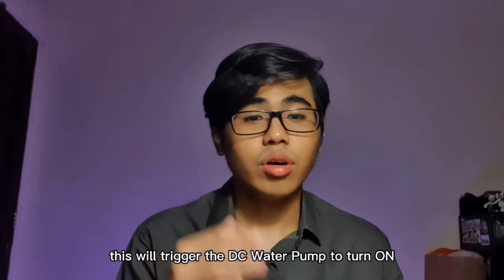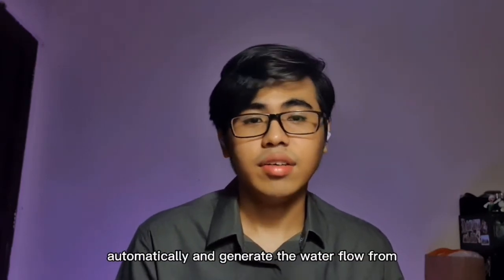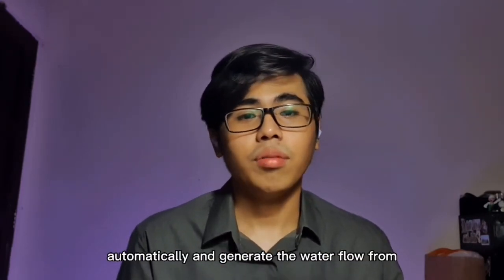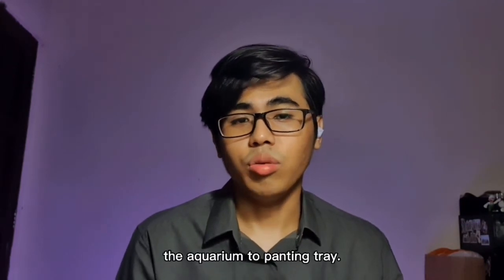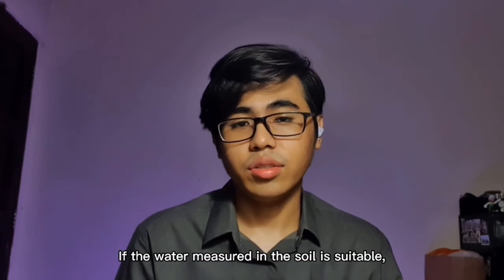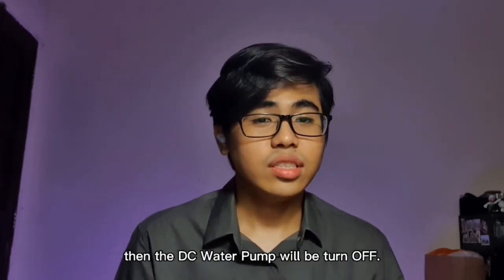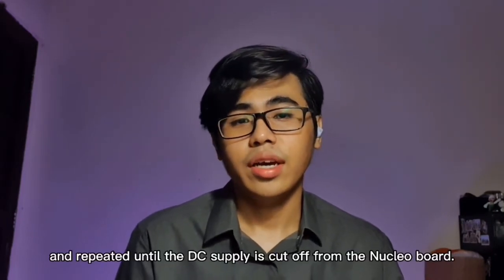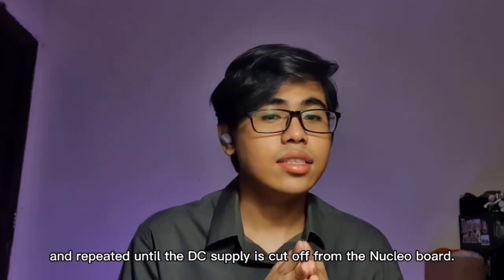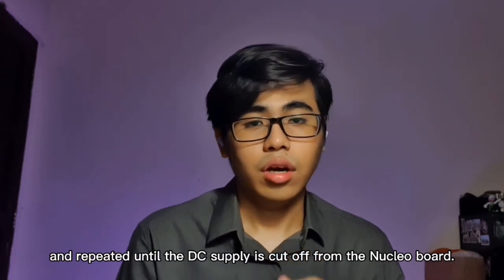If the soil moisture sensor does not sense any water in the soil, this will trigger the DC water pump to turn on automatically and generate the water flow from the aquarium to the planting tray. If the water measured in the soil is suitable, then the DC water pump will be turned off. This operation will be continued and repeated until the DC supply is cut off from the Nucleo board.